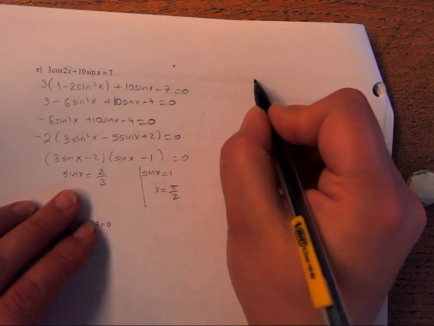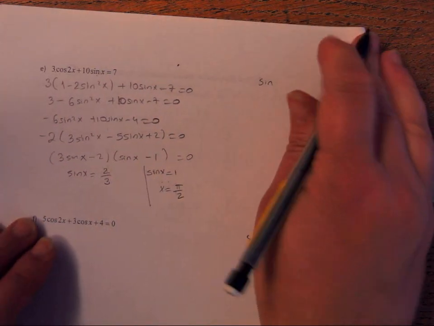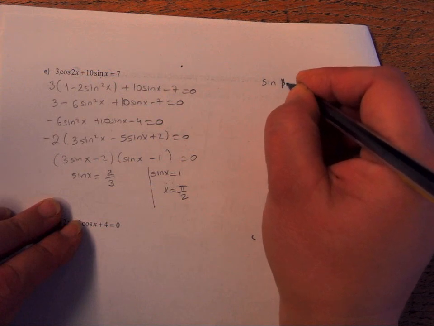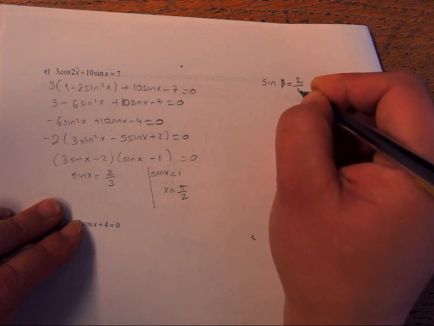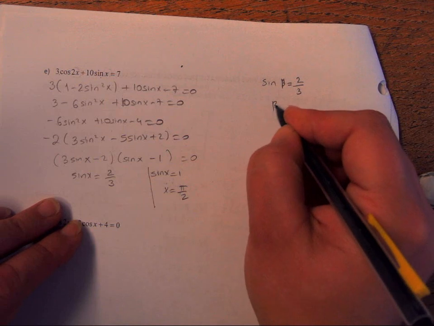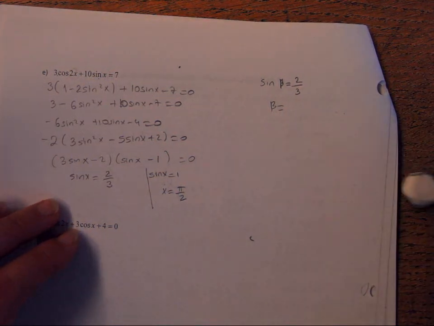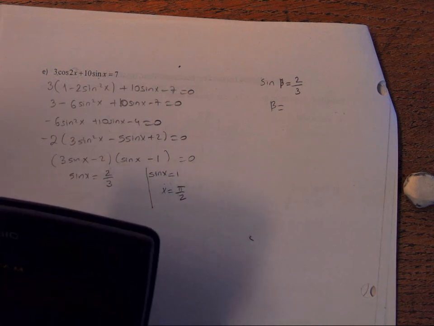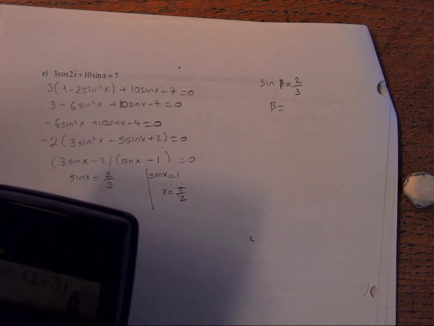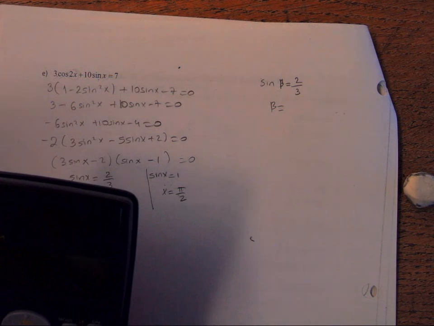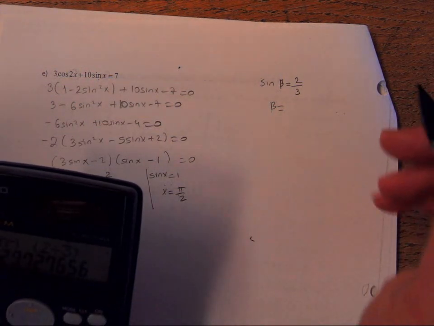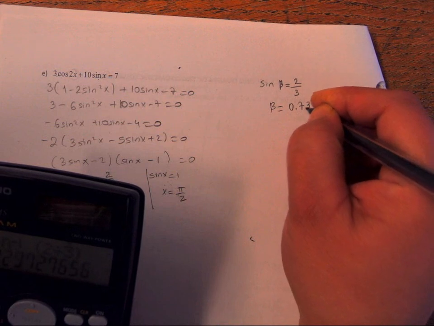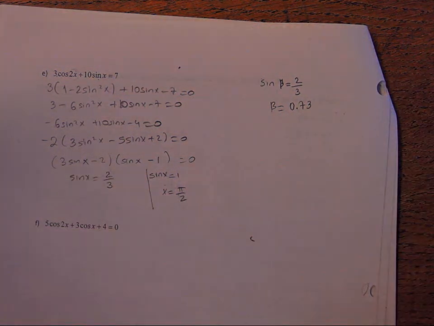Now we are going to solve sine x equals 2/3. So we can say sine beta equals 2/3. Then beta is sine inverse 2/3, so we get 0.73.